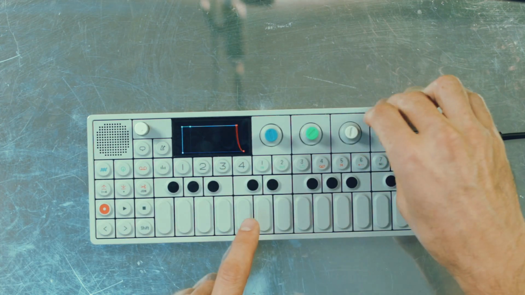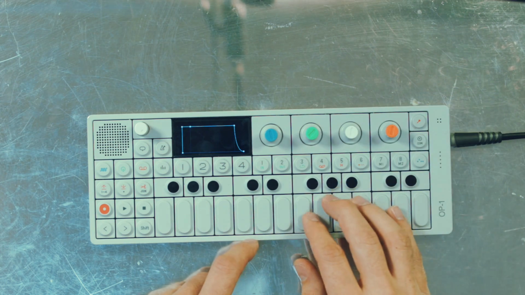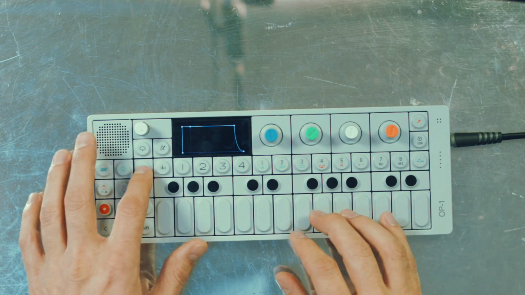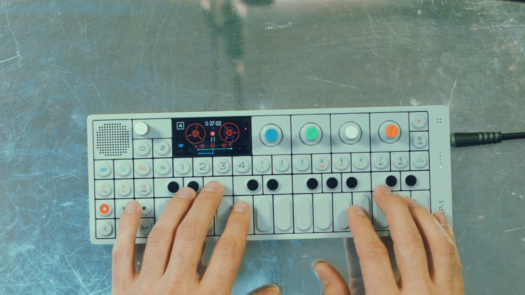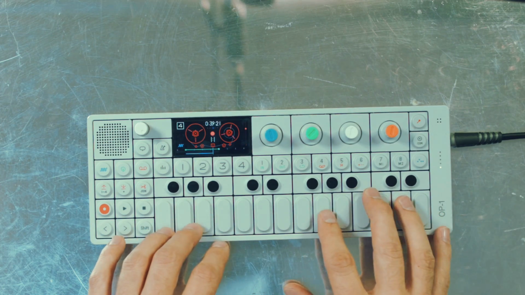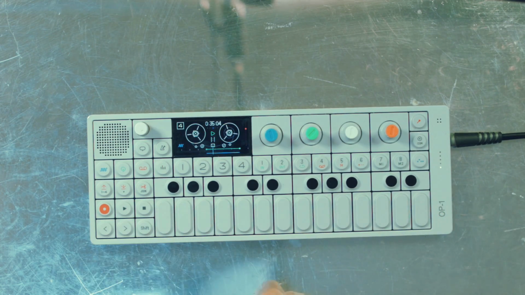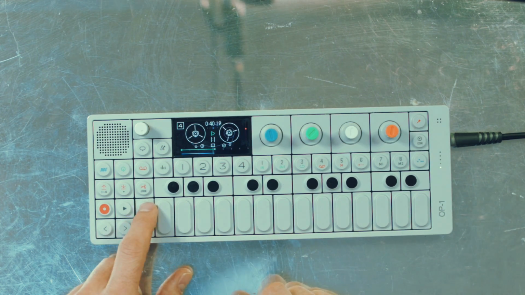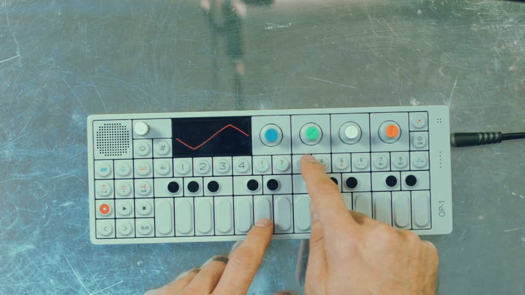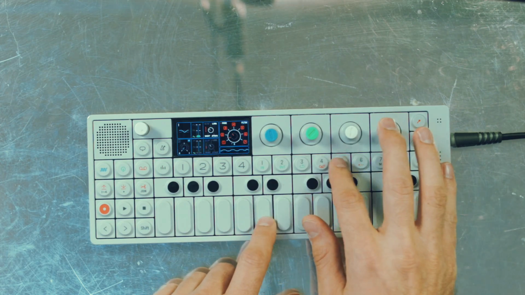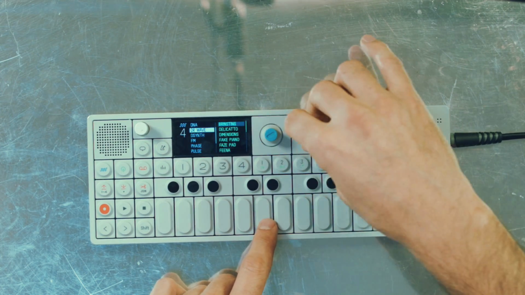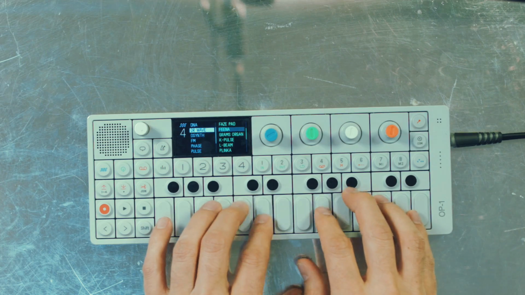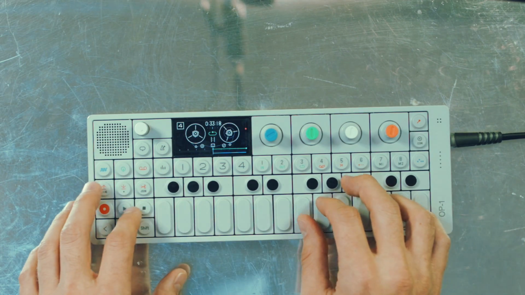Actually I want, okay, let's try this. Nice. So if I want a melody to freestyle to this, maybe another Dr. Wave. Yeah, perhaps this one.